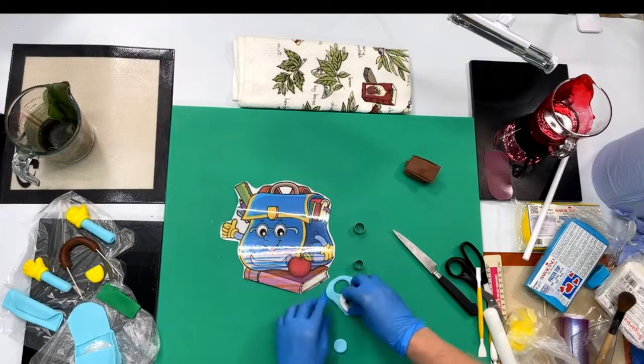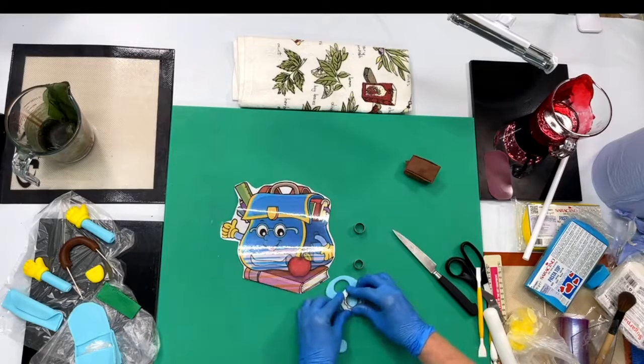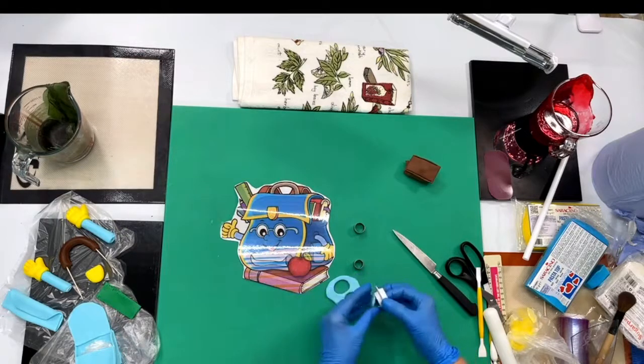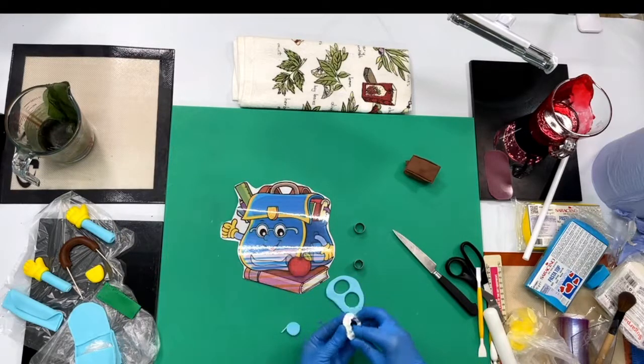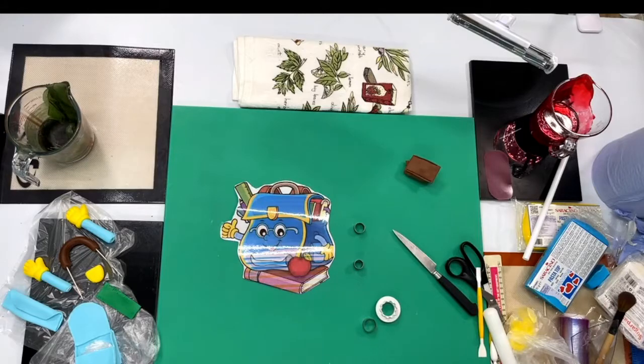So I put the inner cutter and the outer cutter, and I can see it's too small. Let me just look for another one. If I don't find one, I can probably try and use a nozzle.